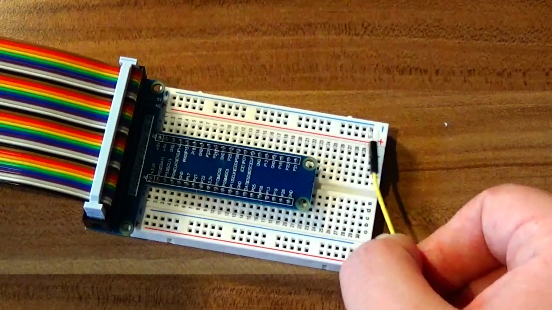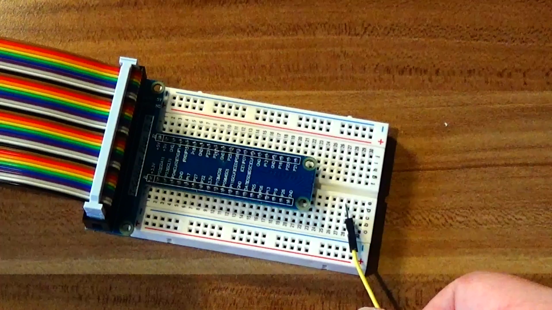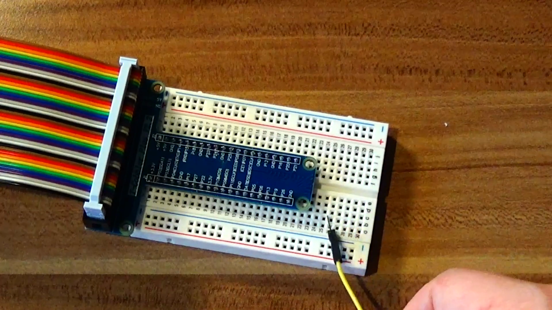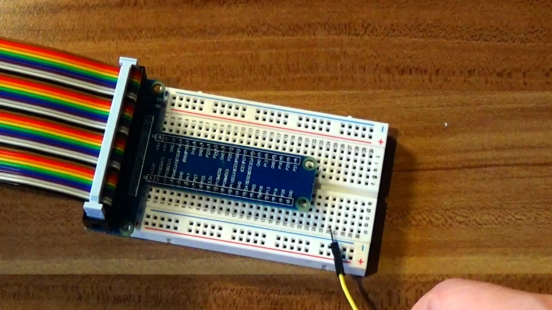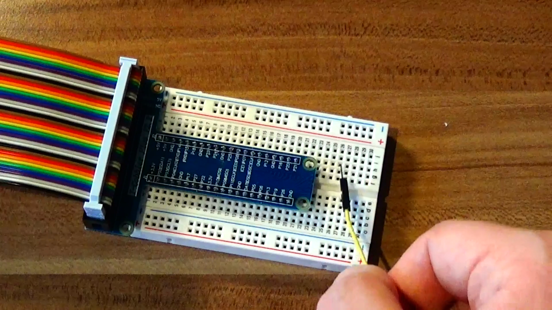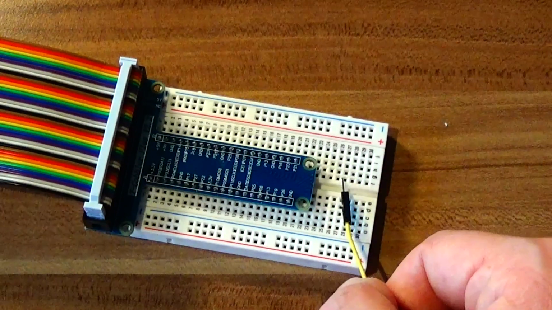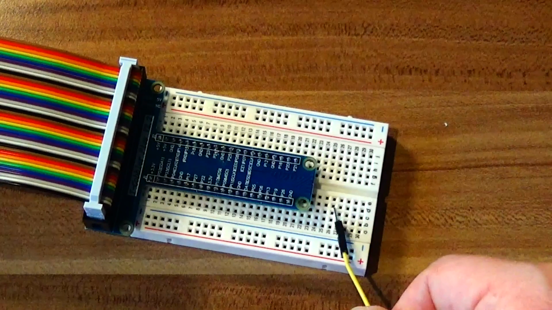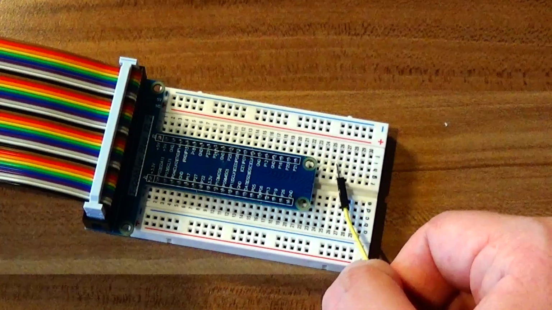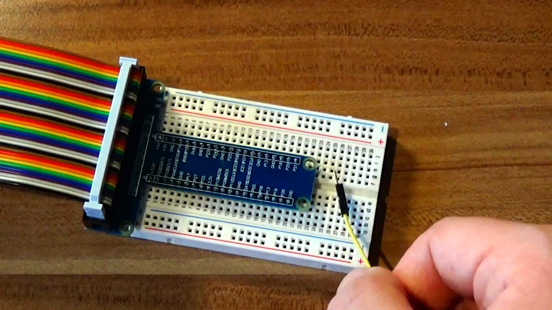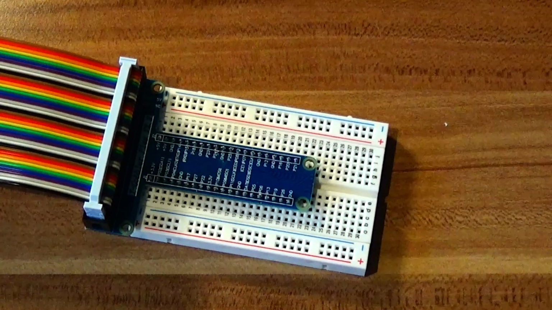And we have the same thing again over here, and then we have these rows, and the holes on the rows are also connected. So these holes are connected, but the holes on the other side of this gap are not connected to the ones over here. So they are connected to each other, but not across that gap.